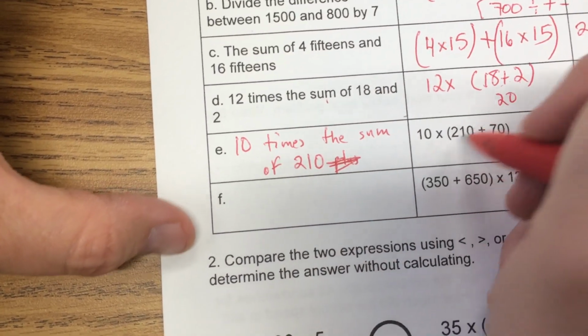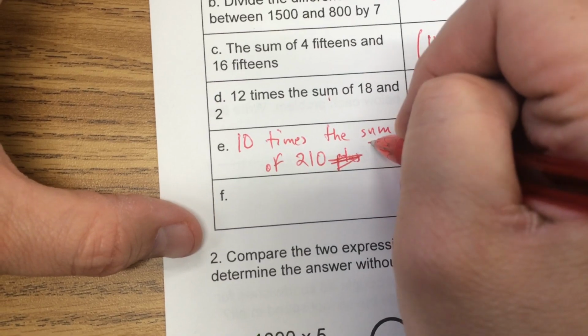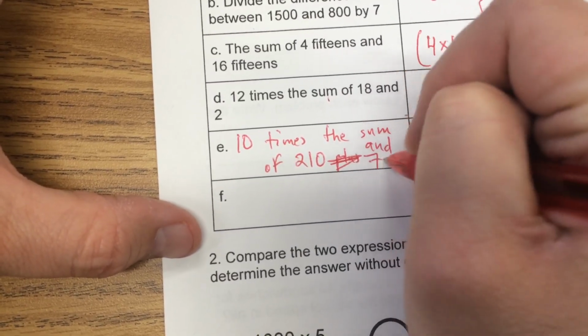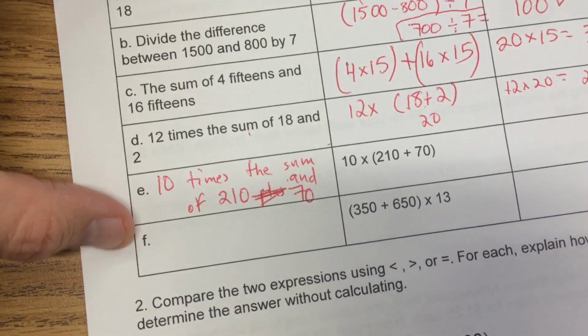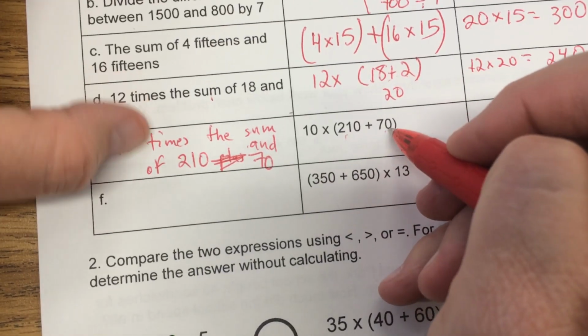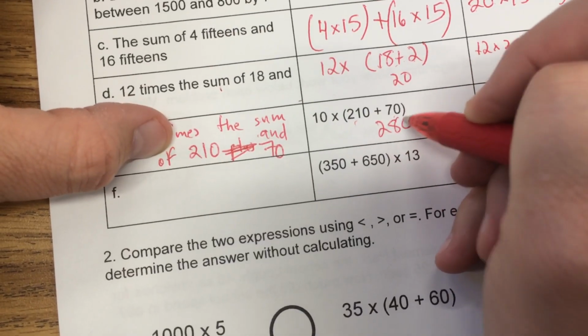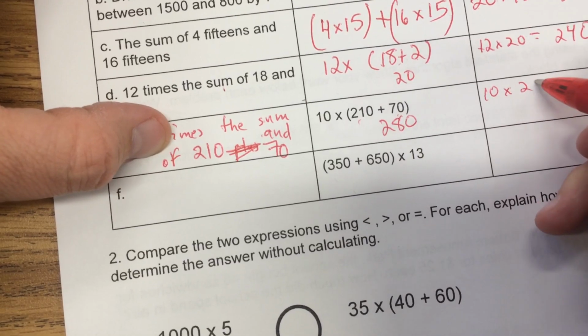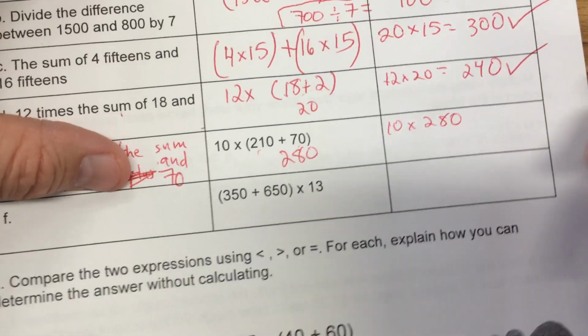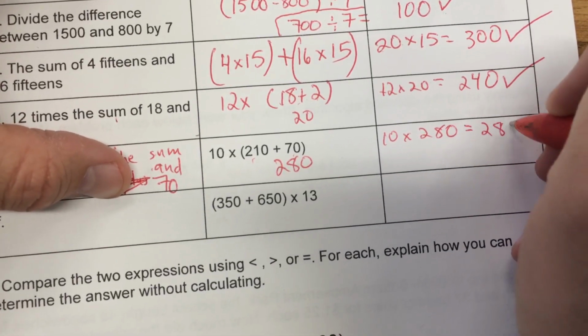Let's not even say plus, the sum of 210 and 70, because the sum tells us to add those. Well, what is 210 plus 70? That's 280. So 10 times 280 is 2,800.